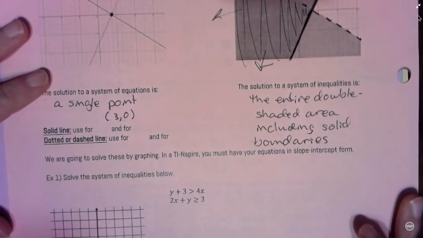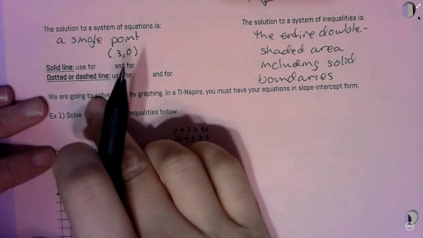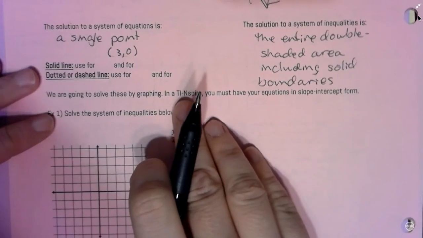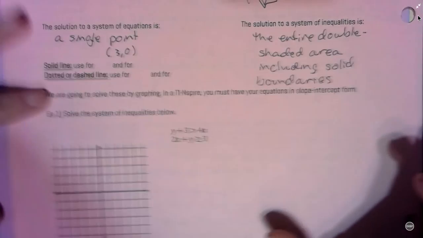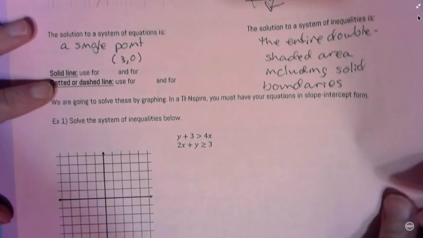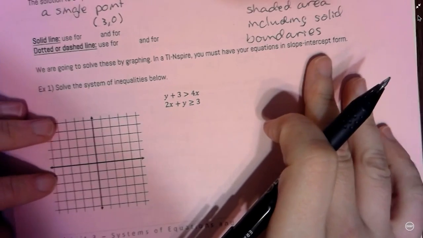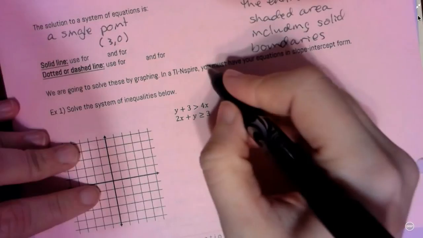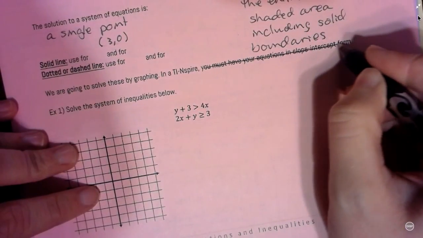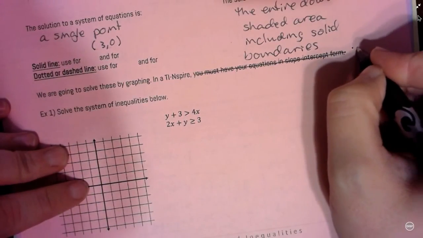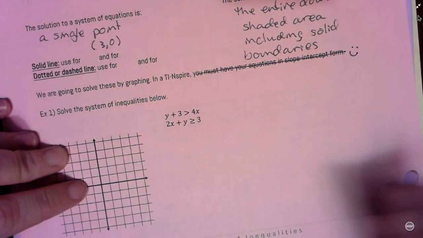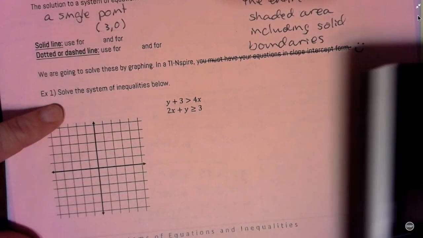So let's try an example. We're going to solve these by graphing. You can do them algebraically, but we are going to do them by graphing. If you want to see the algebraic way, let me know. You must have your equations in slope-intercept form, which is not actually true anymore. Thanks, Texas Instruments. Solve the system of inequalities below.